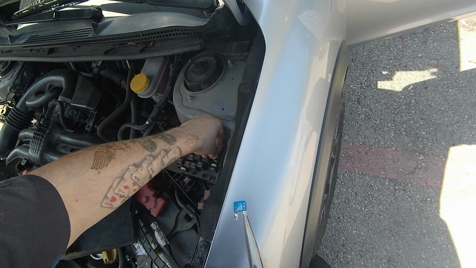Would you look at that? The solenoid works. Jeez. Let's see what my multimeter reads now. Awesome. There we go. You step on the brake, we get B+ coming through the solenoid.